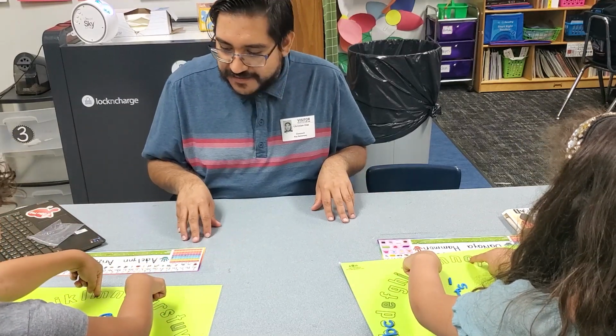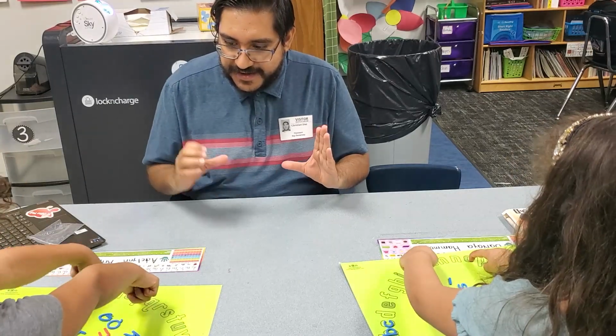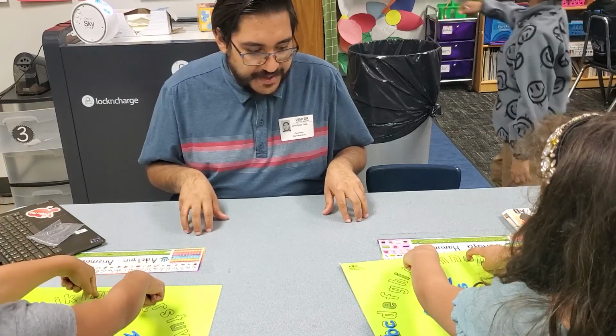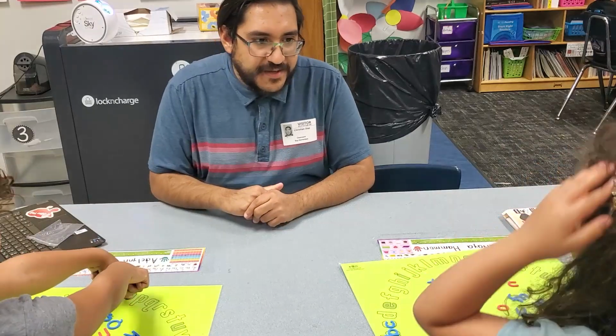Right, L and O is where our fingers should be. So letter L and O. Now, what are our two letters in the middle?